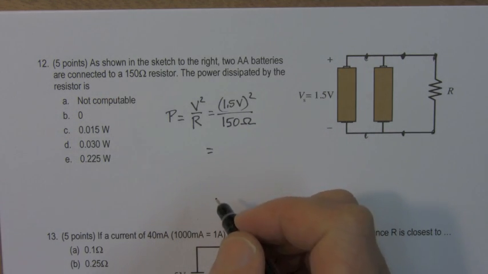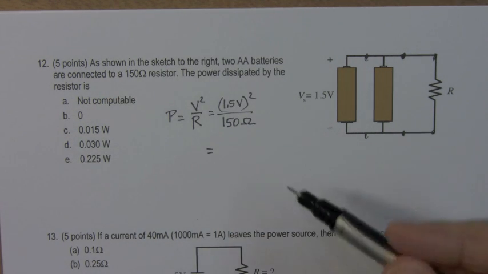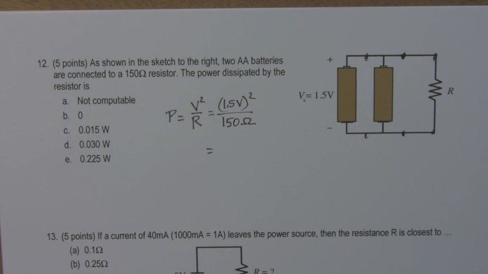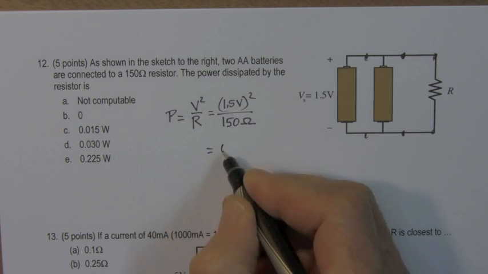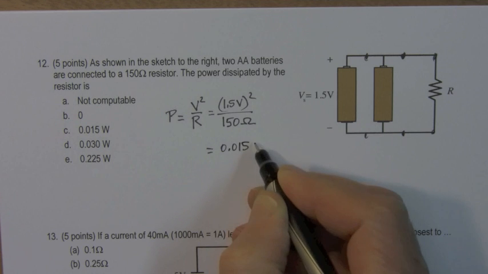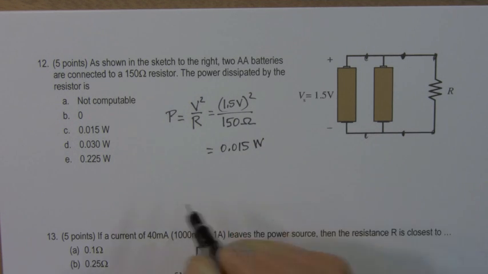And we do the computation. So we see there's a nice 1.5 factor appearing in both of these. 1.5 squared divided by 150 is 0.015 watts.